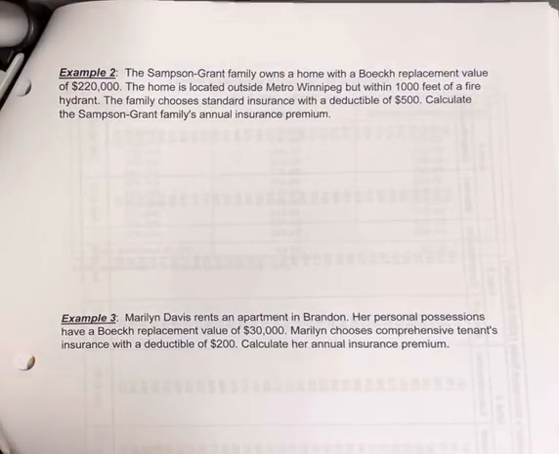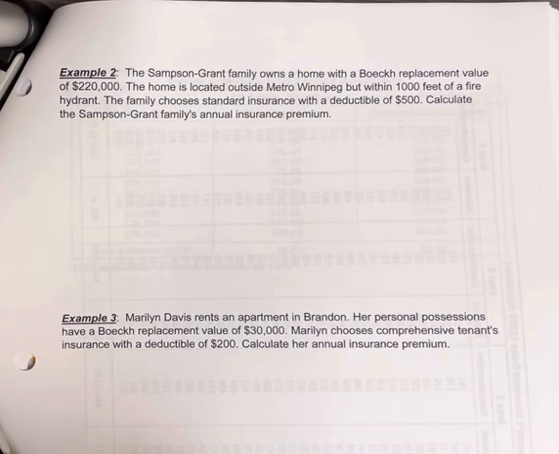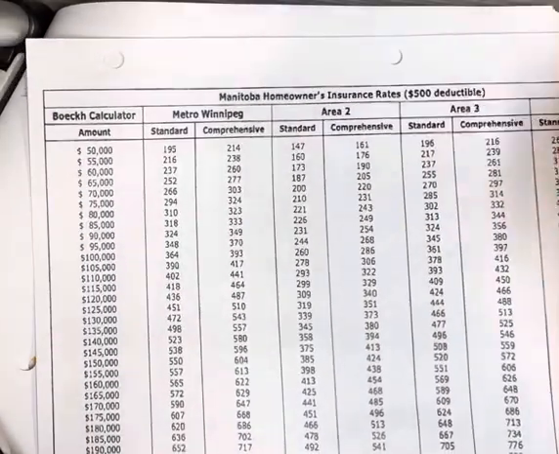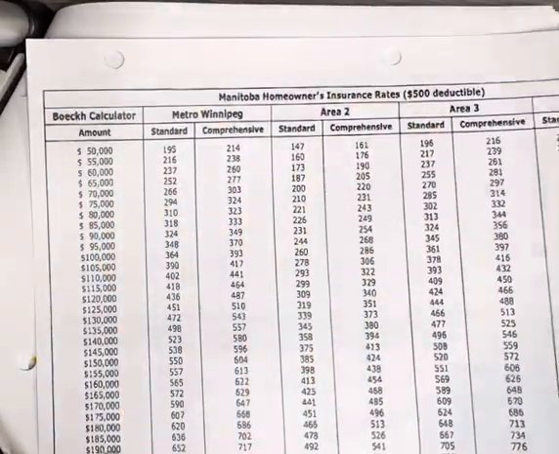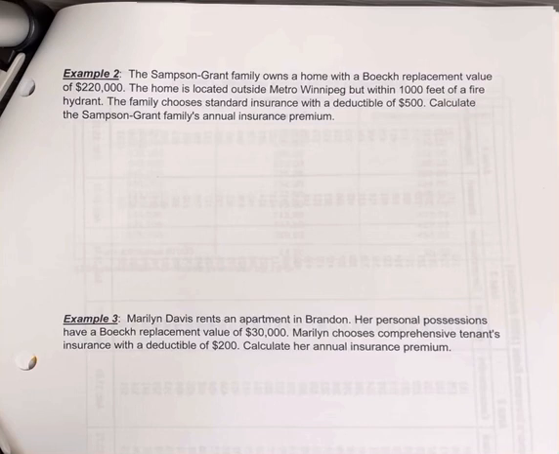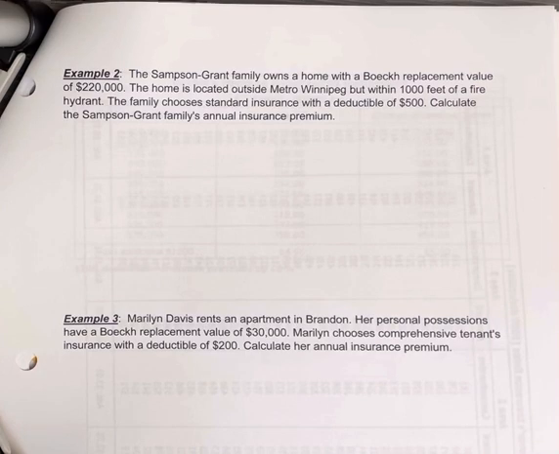Example 2, the Sampson Grant family owns a home with a replacement value of $220,000. So again, we're going to be using this calculator table because that's the insurance. That's always the same table we're going to be using. The home is located outside Metro Winnipeg, but within 1,000 feet of a fire hydrant. The family chooses standard insurance with a deductible of $500. Calculate the Sampson Grant family's annual insurance premium.